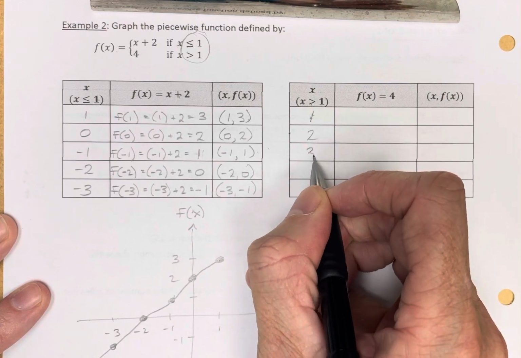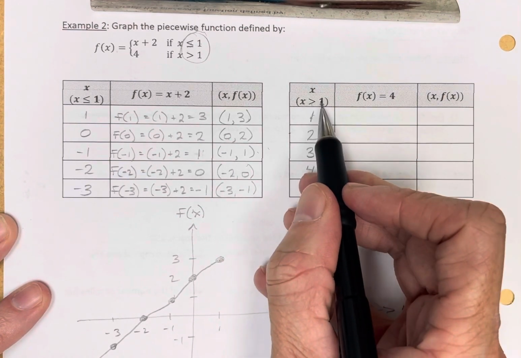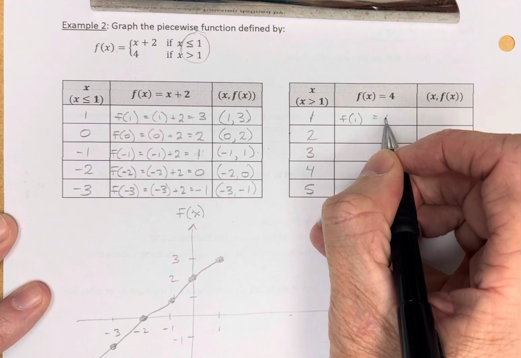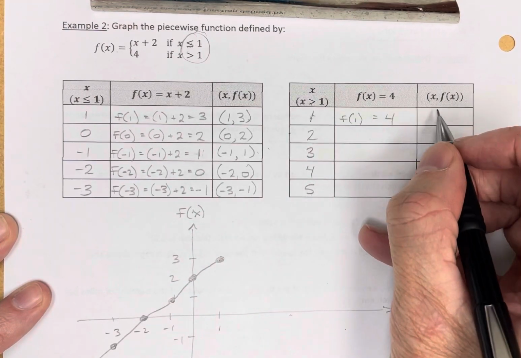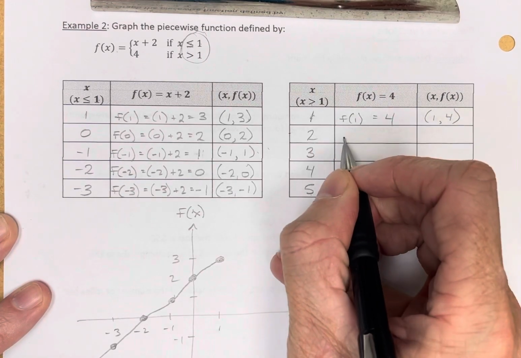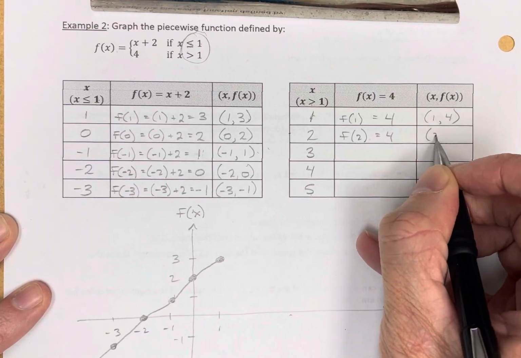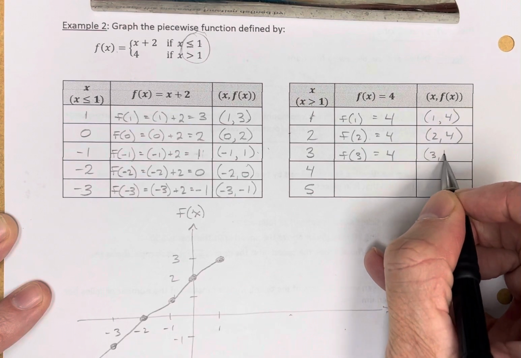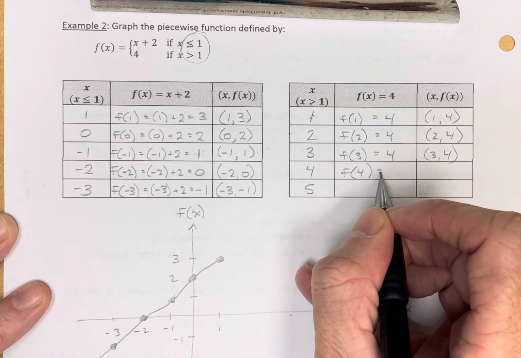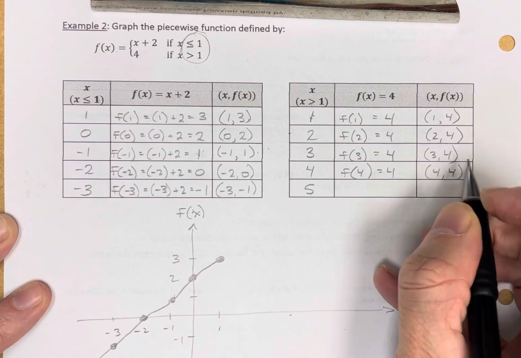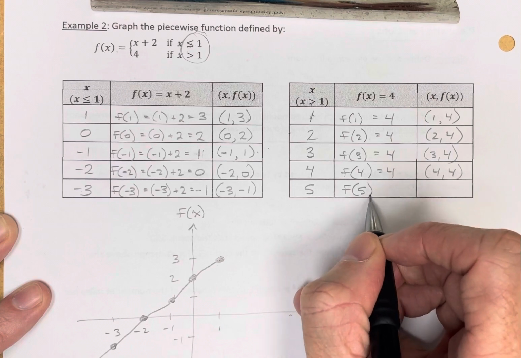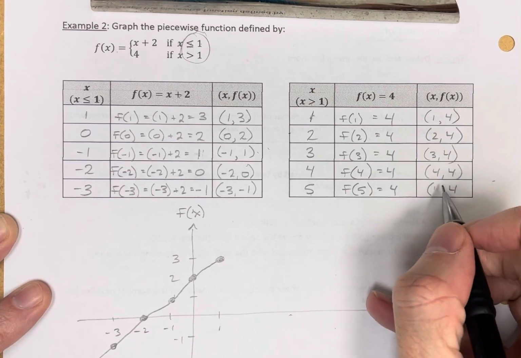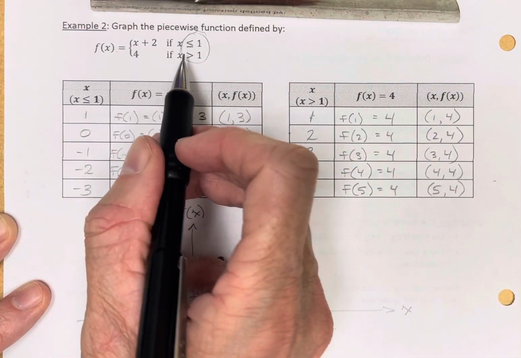So we'll put 1, 2, 3, 4, 5 as numbers that are equal to or greater than 1. Well, f of 1 is equal to 4. If 1 goes in, 4 comes out. So the point (x, f of x) is (1, 4). F of 2 is also equal to 4. F of 3 is also equal to 4. F of 4 is also equal to 4. Anything above 1 outputs a 4. F of 5 is also equal to 4. So those are 5 points for the second piece of this piecewise function.